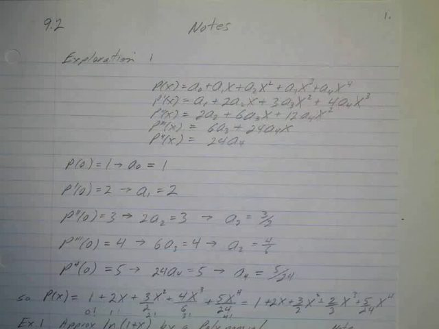Exploration 1 says construct a polynomial a sub 0, a sub 1 x, a sub 2 x squared, a sub 3 x cubed, and a sub 4 x to the 4th. So it's a fourth degree polynomial with the following behaviors. I look on page 484 and you'll see p of 0 is 1, p prime of 0 is 2, p double prime of 0 is 3, p triple prime of 0 is 4, and p fourth derivative of 0 is 5.